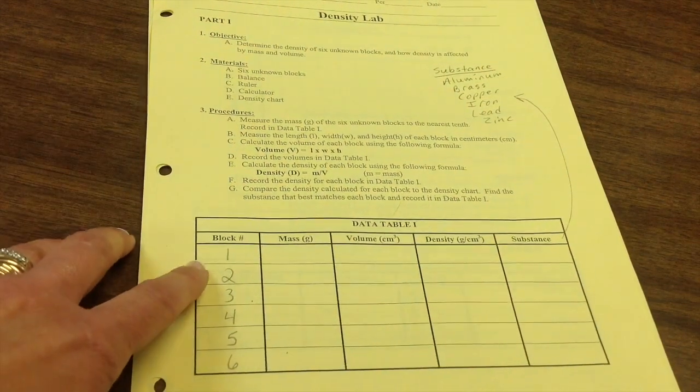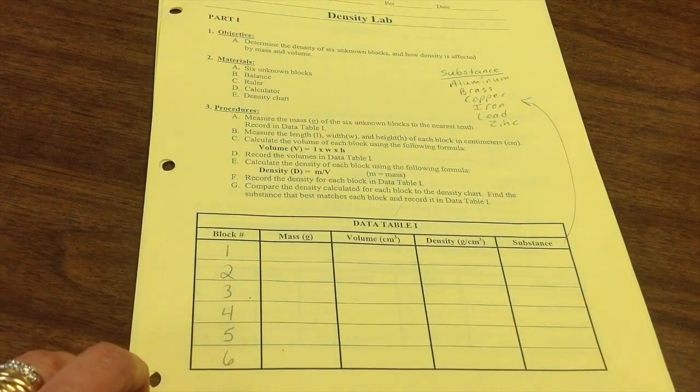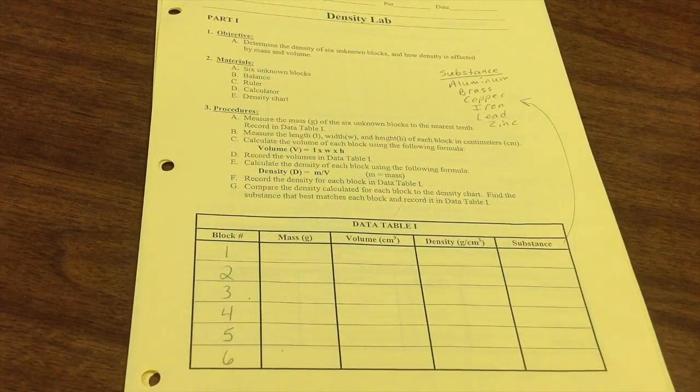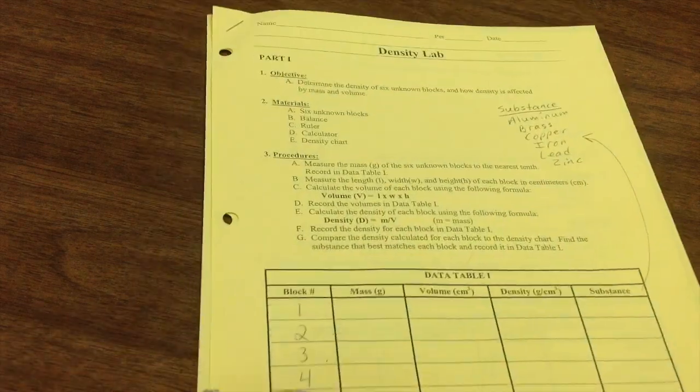The other thing I did to prep was I numbered the blocks here 1 through 6. That's a small detail, and I know that seems kind of silly, but for special needs kids, they do miss those small details. And if you miss something like that and don't get that on your paper, that can impact you later, and it can mess up your final calculations. So I try to prep as much as I can for this.